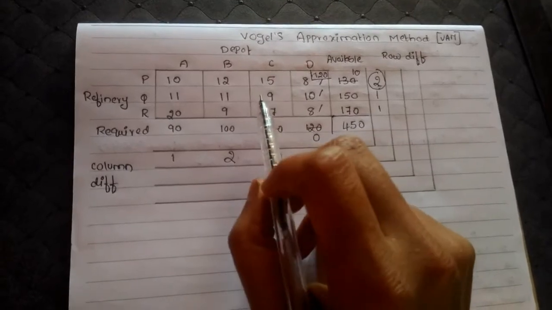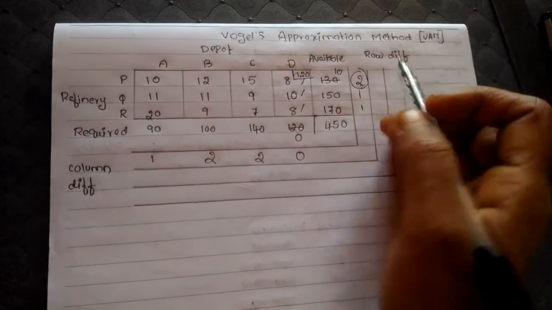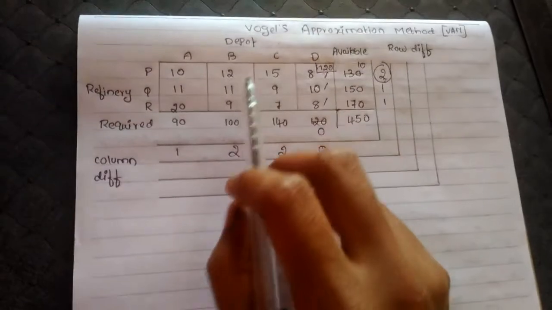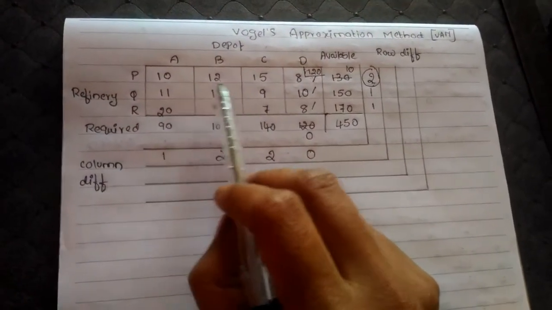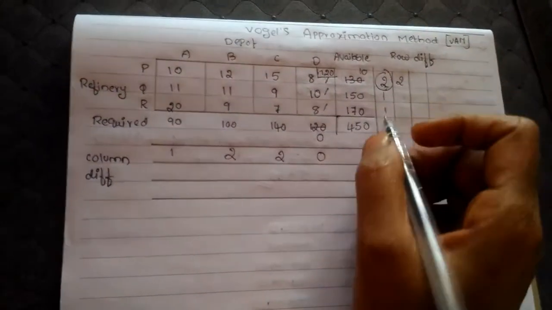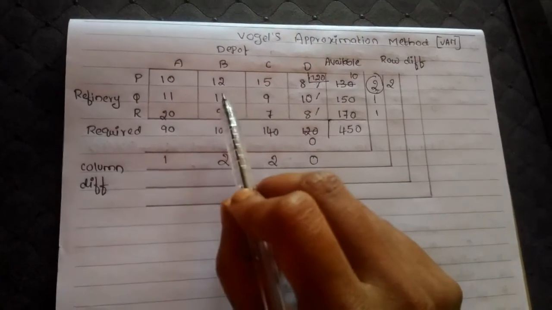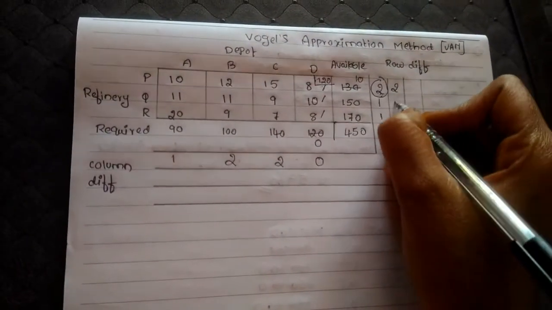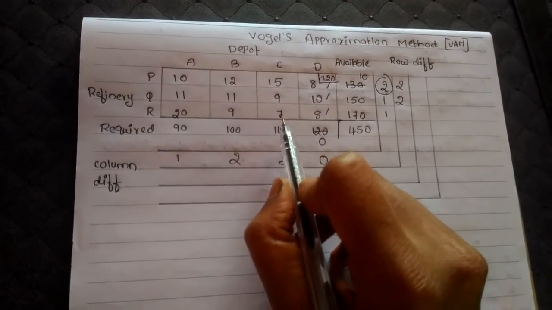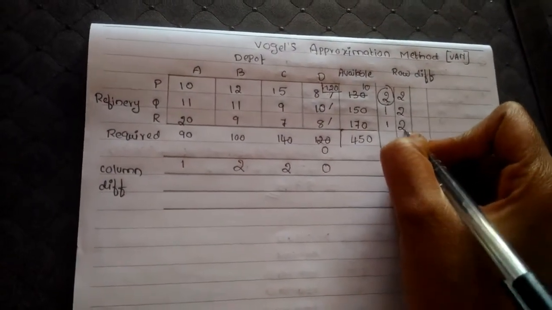Now to start with the second iteration, consider this new matrix and find out the row difference and column difference for this new matrix. What is the row difference here? The first least value here is 10 and the second least value is 12. So what is the difference? It is 2. And then come back to the second row. The first least value is 9 and the second least value is 11. The difference is 2. And amongst the third row, the first least value is 7 and the second least value is 9. So again the difference will turn out to be 2.